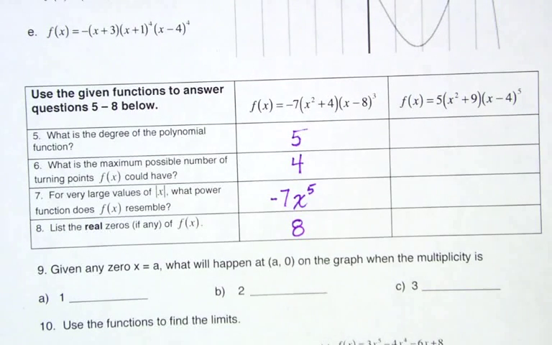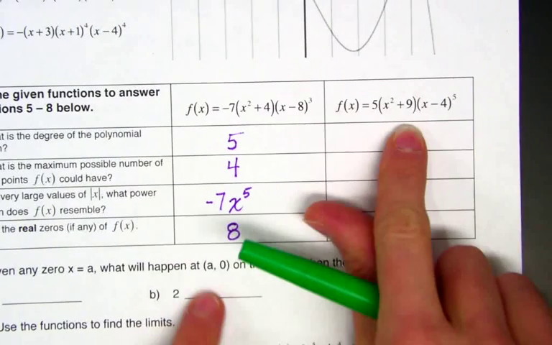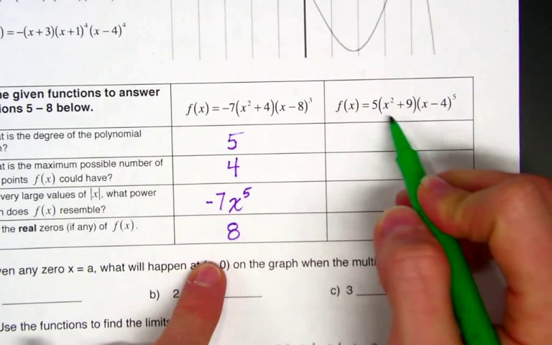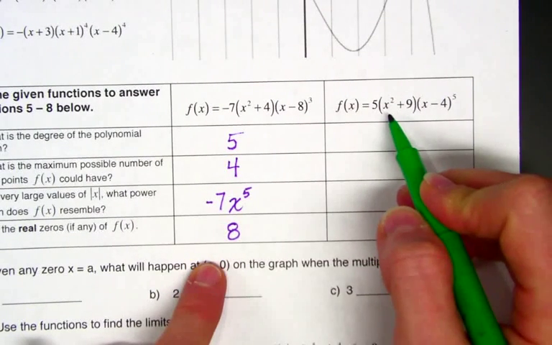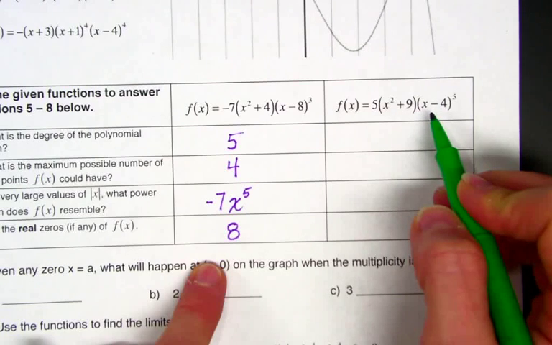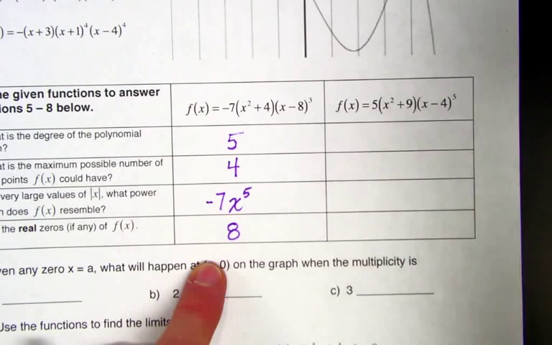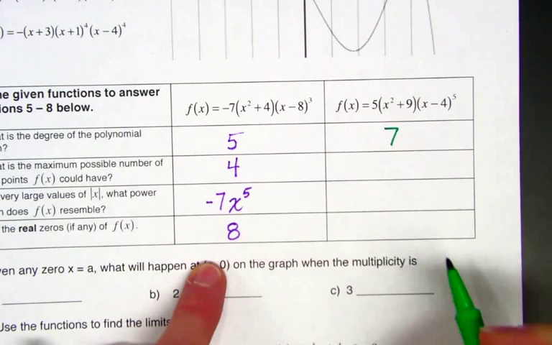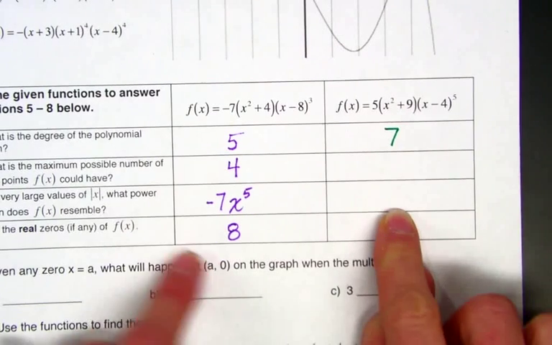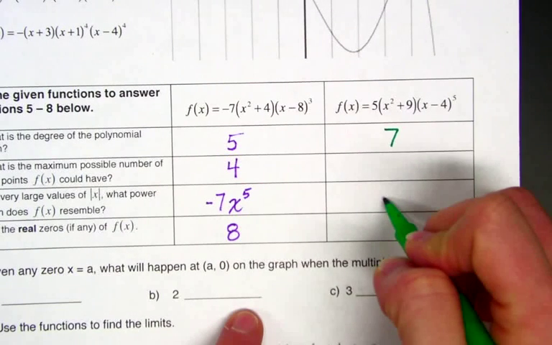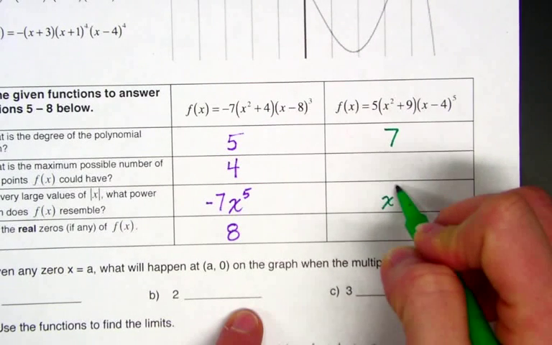Okay, so going to the next one here. All right, we need to determine how many x's we have. Again, we have 2 x's from this one. So 1, 2. How many x's are we going to get from this? 5. So 7 total, so that's our degree. Okay, now using our degree, what do we know for this power function? It's going to be x to the 7th.